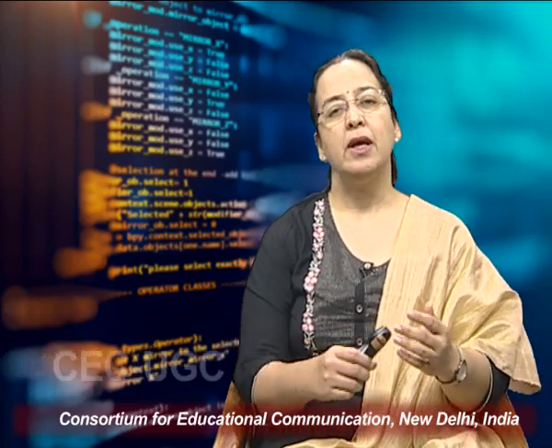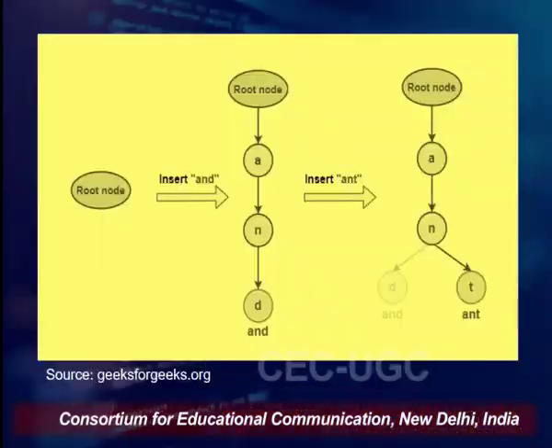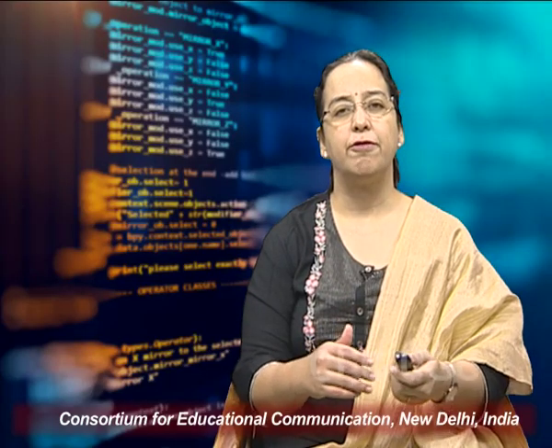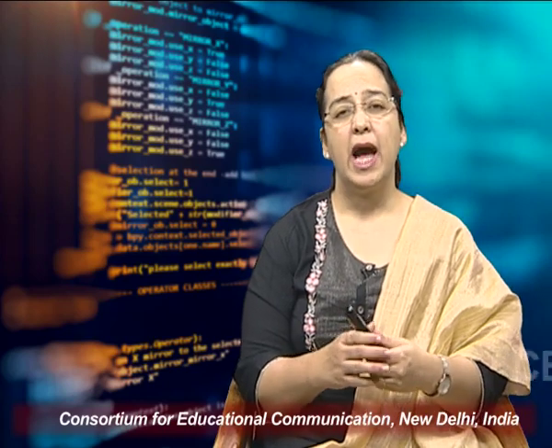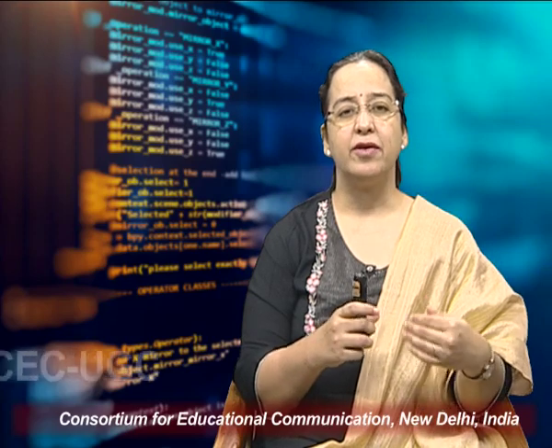So, for example, in this figure, if I am going to insert one more input word, let us say cat. Cat begins from C, so there is no common reference. So, there will be a branch for C which will start from the root node itself. Now there will be two branches, one going towards A, another going towards C, and in this way we keep on building our data structure.